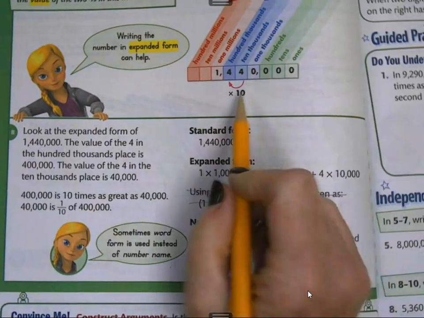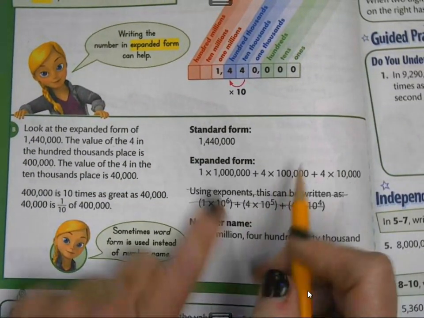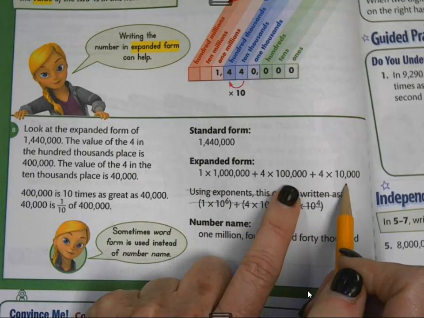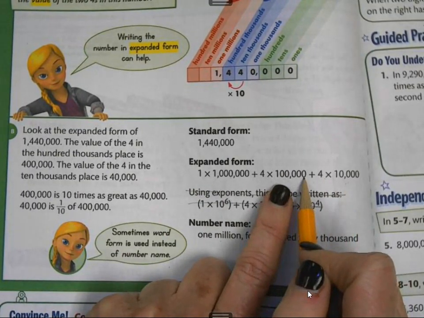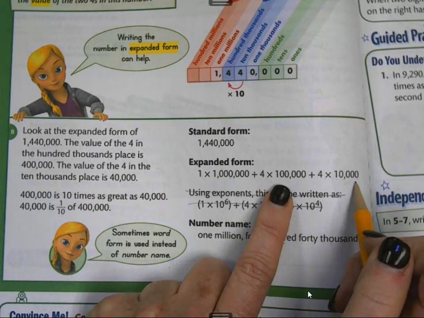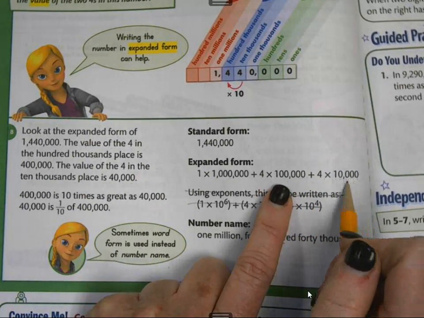So what they're telling us is if we look at this, we can tell that we have 400,000 and 40,000. And there are 5 zeros in the 100,000 and there are 4 zeros in 10,000. So 100,000 is 10 times the value of the 10,000s.